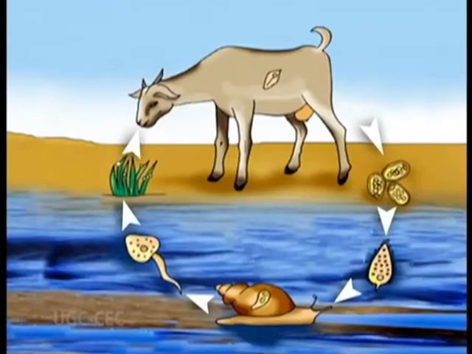Now, friends, look at the life cycle. At first sight, you can observe that we have drawn two animals: number 1 above is the sheep, and number 2 below is the snail. We have already discussed that the life cycle takes place in two hosts.